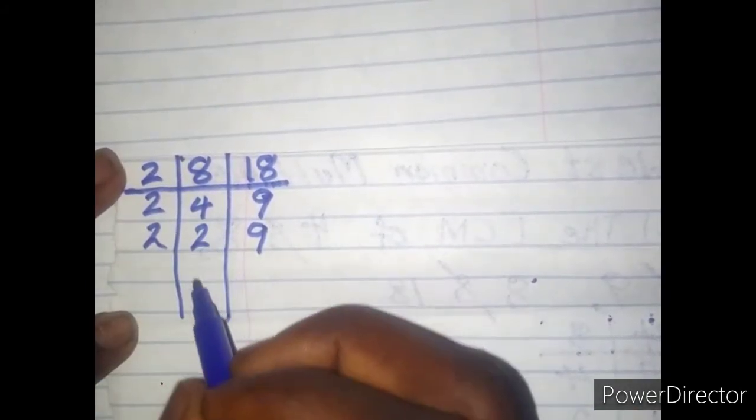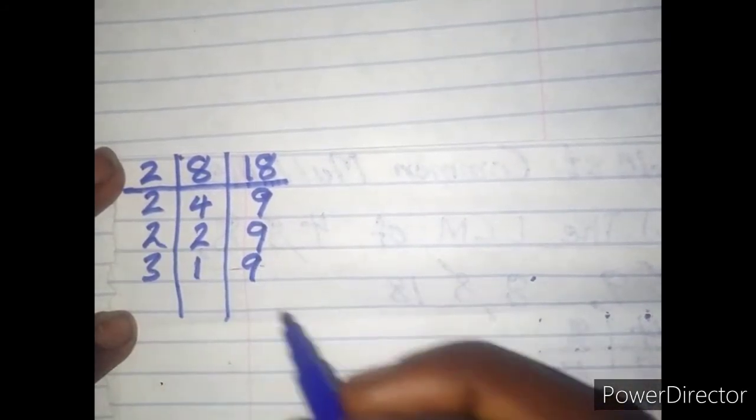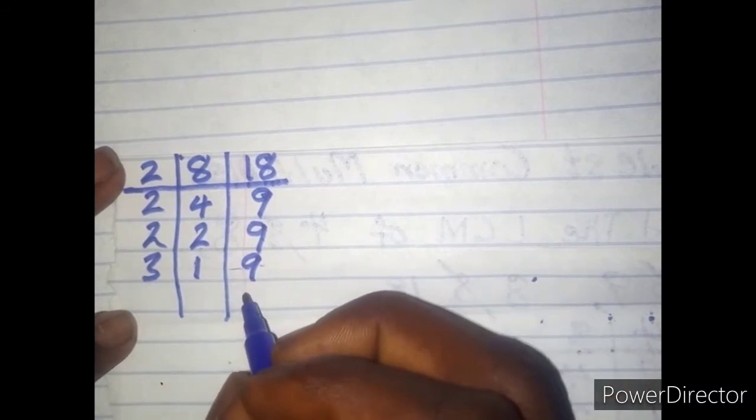The lowest number that can divide 2 and 9 is 2. So you use 2. 2 divided by 2, you have 1. 2 cannot divide 9, so you bring down the 9. What is the lowest number you can use to divide 9 here? It is 3. 9 divided by 3, you have 3. 3 divided by 3, you have 1. So it's simple.